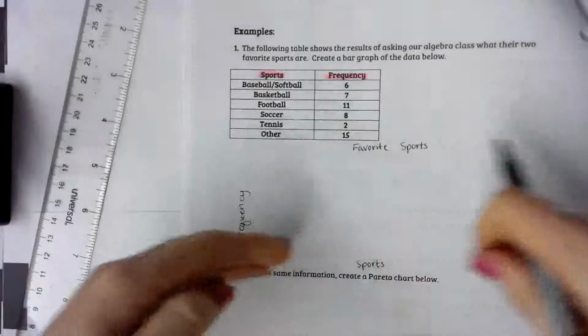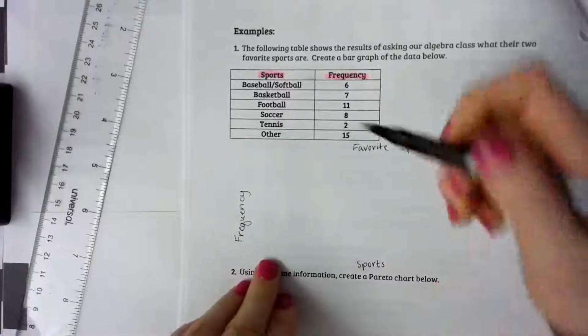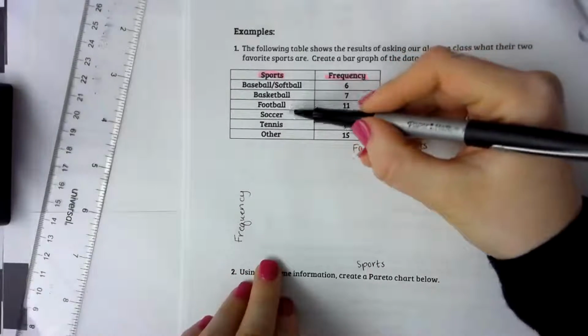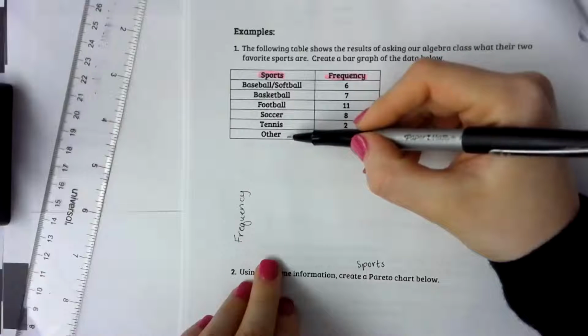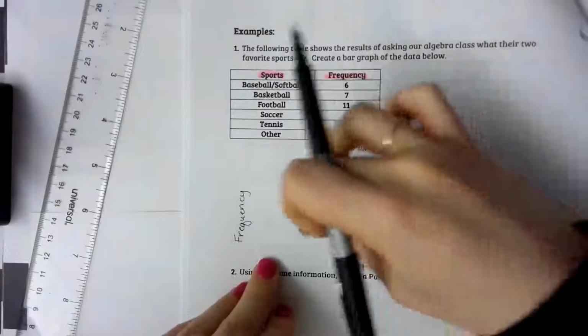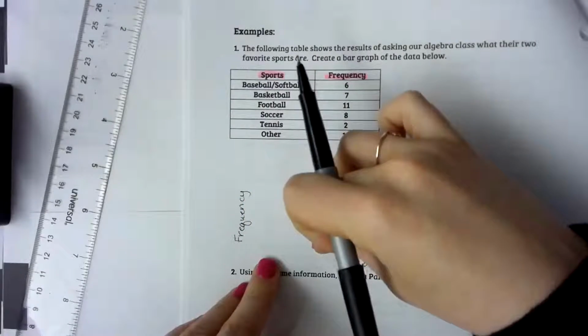So I'm coming up with how long to make this. I need to see how many sports I actually have. So 1, 2, 3, 4, 5, 6. So I've got 6 sports. So they all need to be the same. The bars need to be the same and then the same amount of space in between.